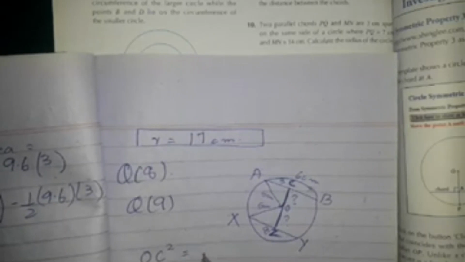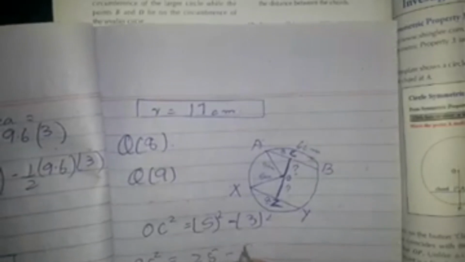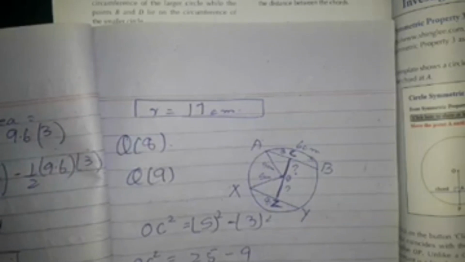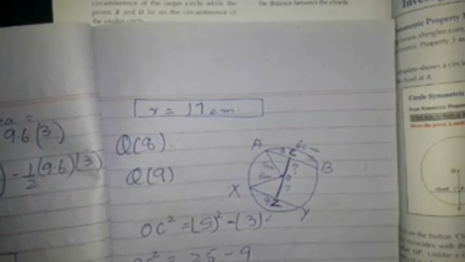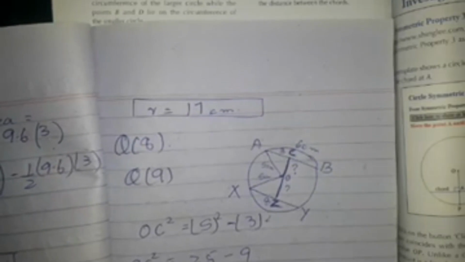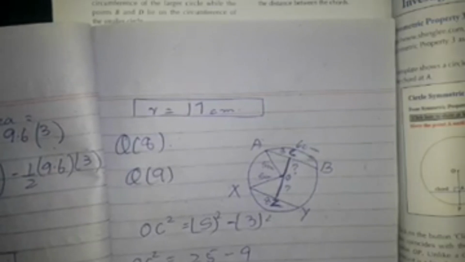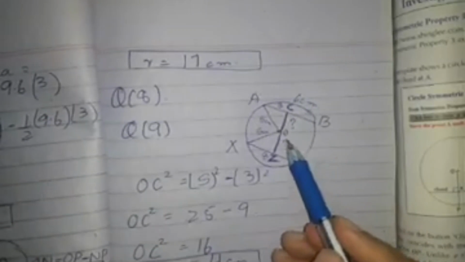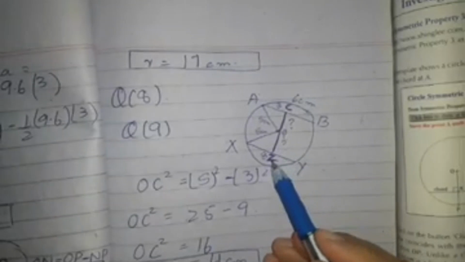OC square is equal to 5 square minus 3 square. So OC square is equal to 25 minus 9, and OC square is equal to 16, and OC is equal to 4 centimeter. Okay. Now, what about OZX?